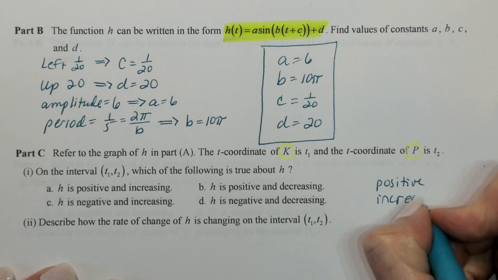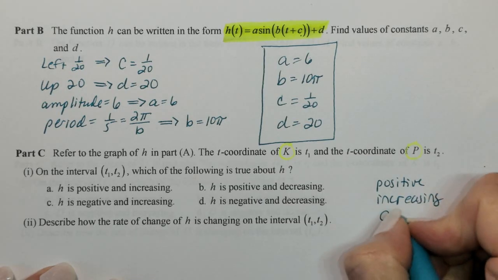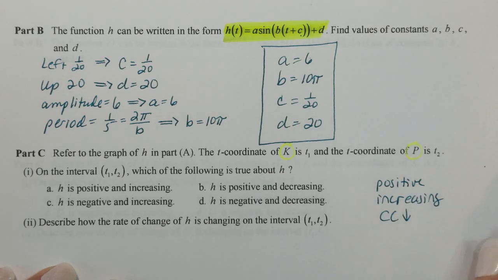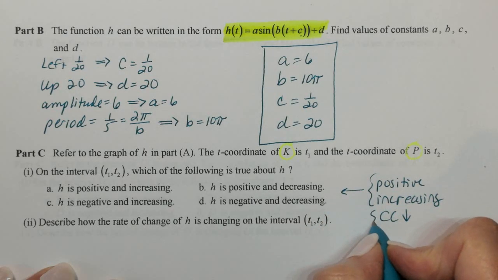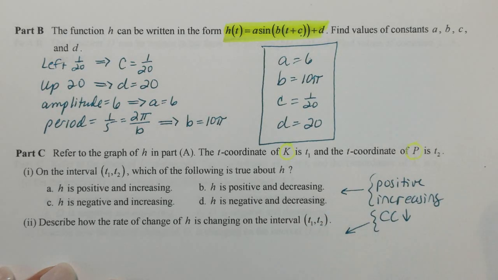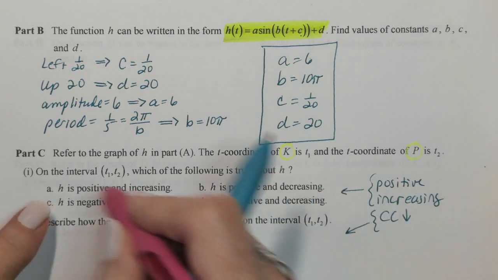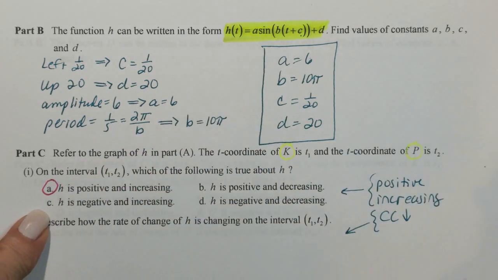The positive and increasing will be for this part, and the concave down will be for that part. So the values of H are positive and increasing, so A is our answer there.